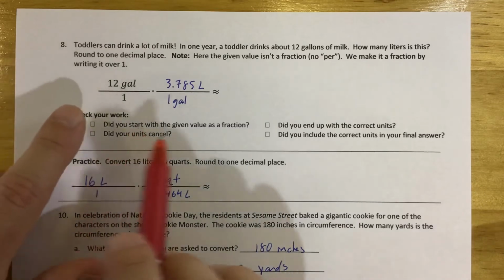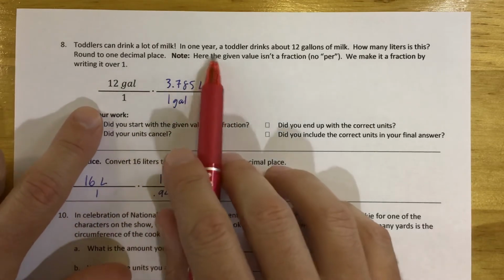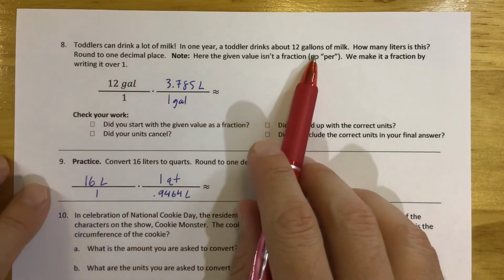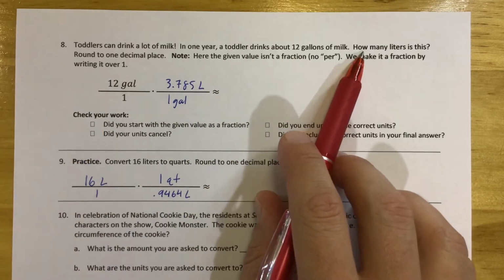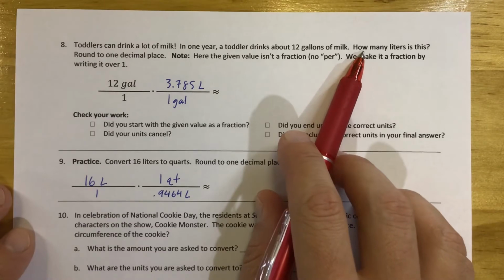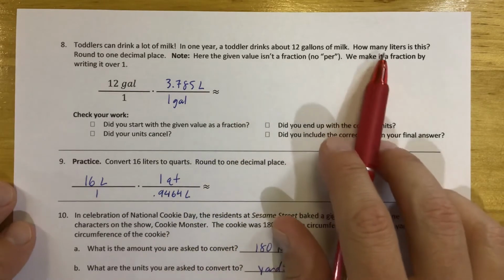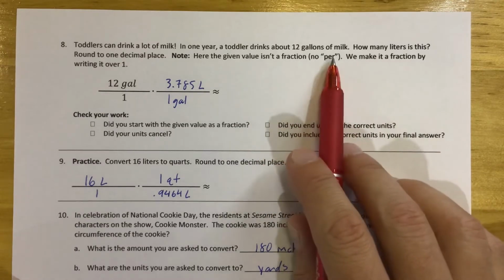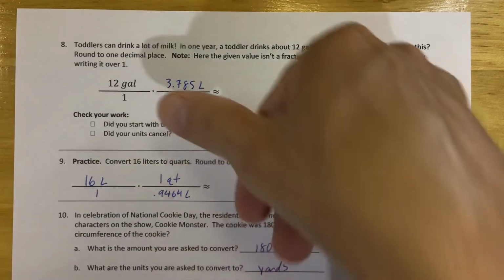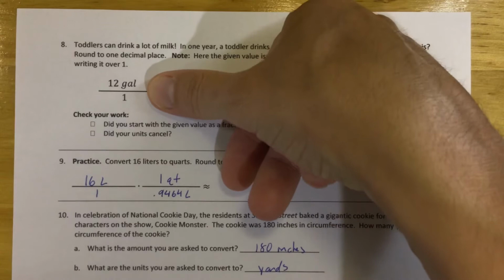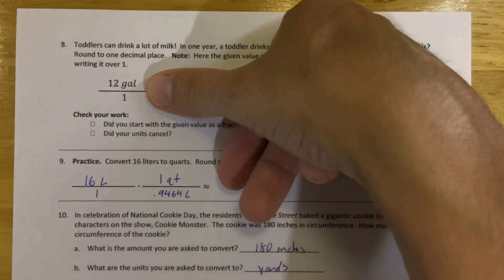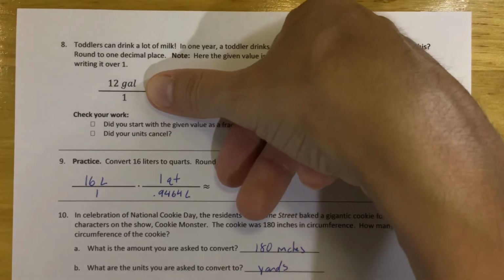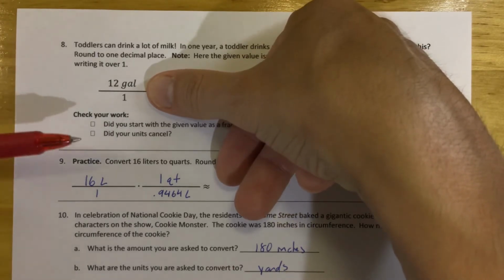Okay, let's see what we need to do here. A toddler in 1 year is going to drink 12 gallons of milk. So how many liters would this be? Maybe you're traveling overseas again here. Basically the question is, how many liters is 12 gallons of milk? So here's where we begin. We start with 12 gallons. Now, it wasn't 12 gallons per something. That's not how this one was designed. It was just simply 12 gallons.